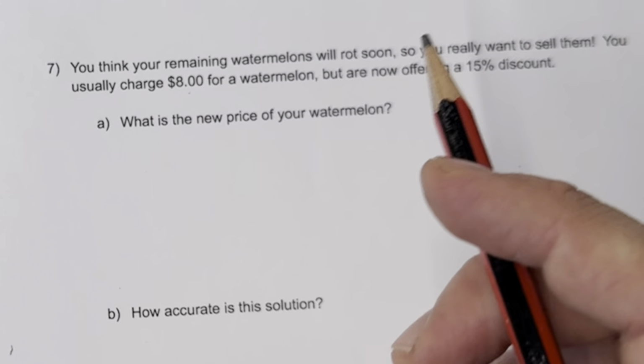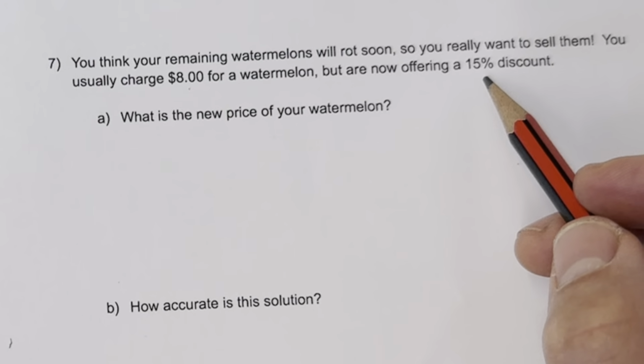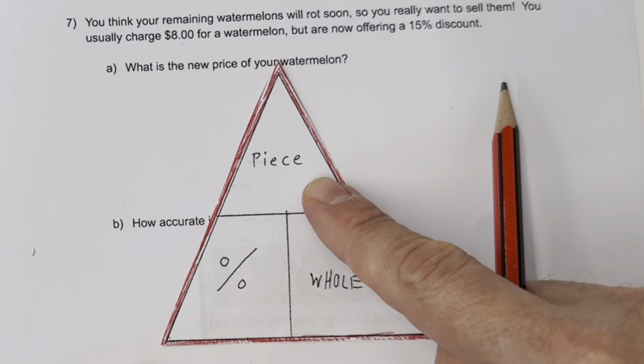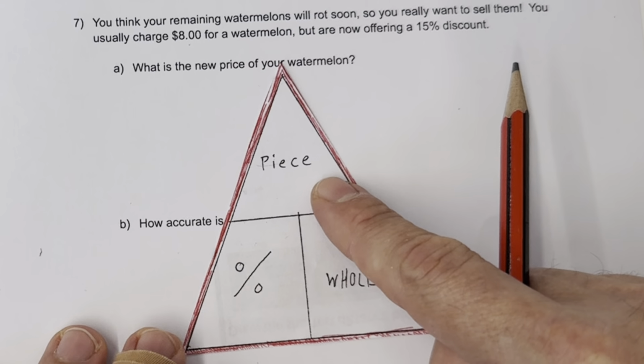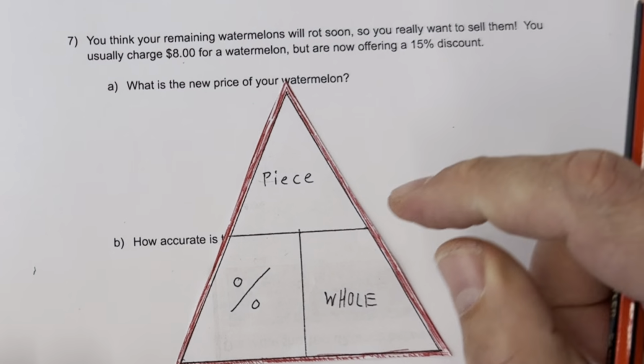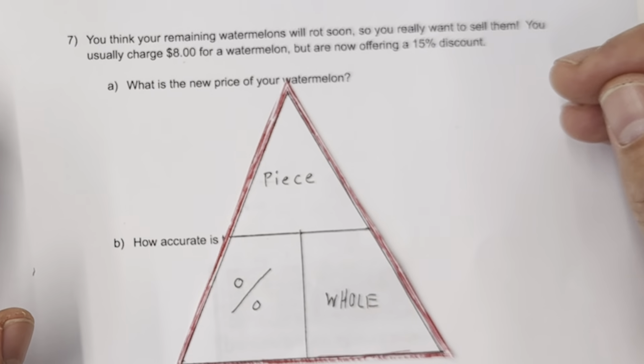Okay, so if $8, that's the whole price for a watermelon, and we know the percent, just using a process of elimination, we can say, oh, I'm trying to find the piece again. This one we have to take a little further and do something with that piece. So this piece represents the discount, or the money we take off, okay?